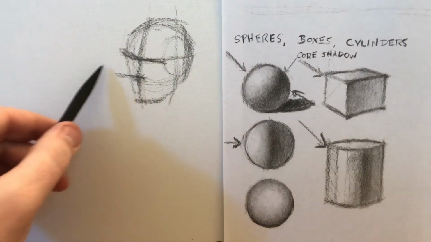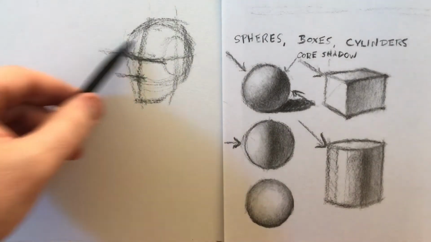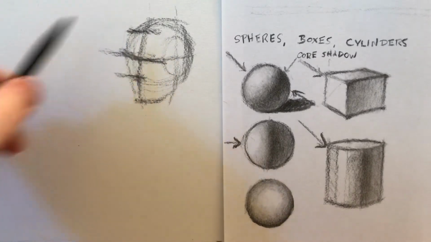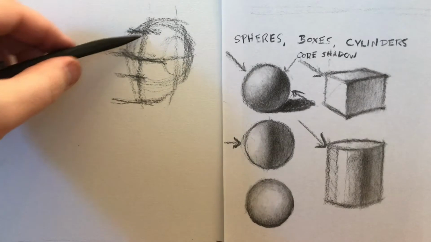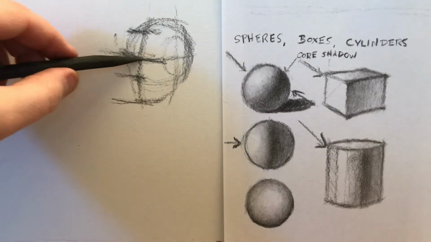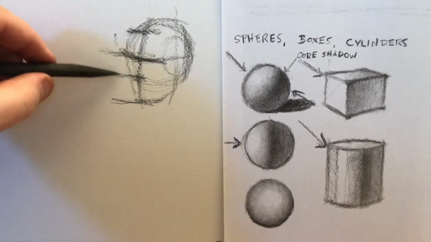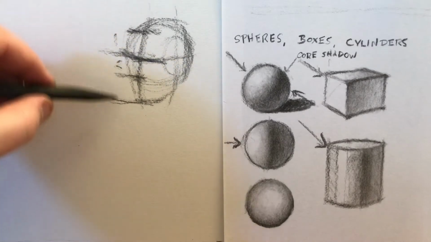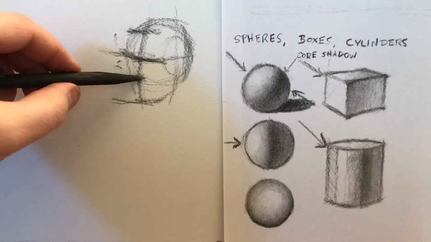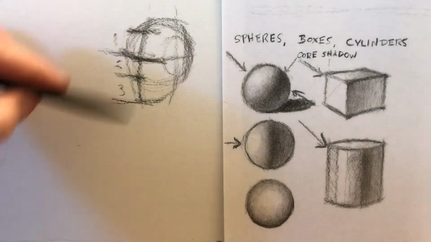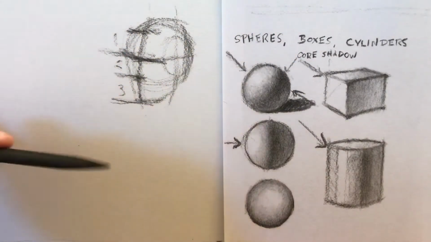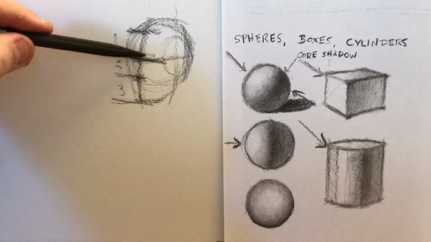And if you're thinking about proportion, you can basically break this up into thirds. So I have the hairline about here, and then this would be approximately where the brow line would sit. So that would be my second third, and then from the base of the nose to the chin is my lower third.